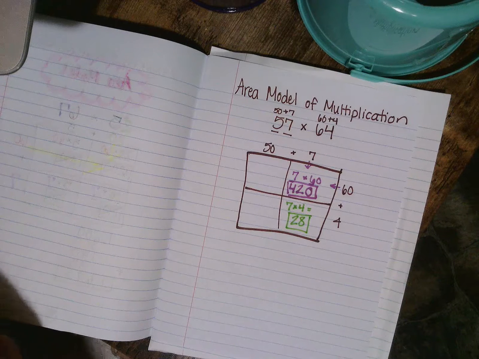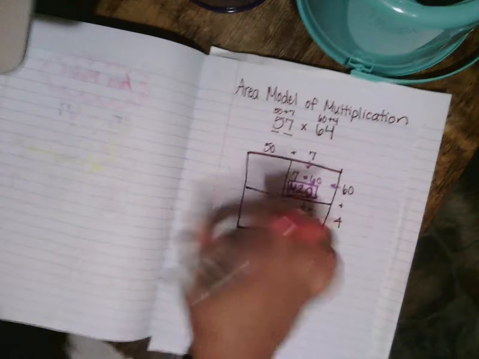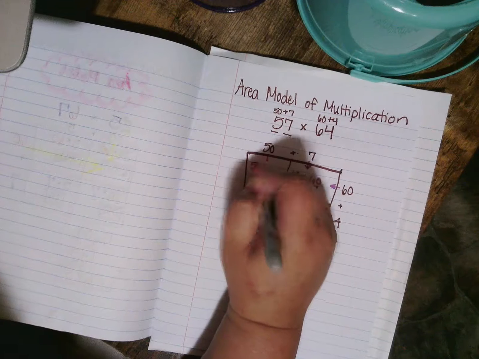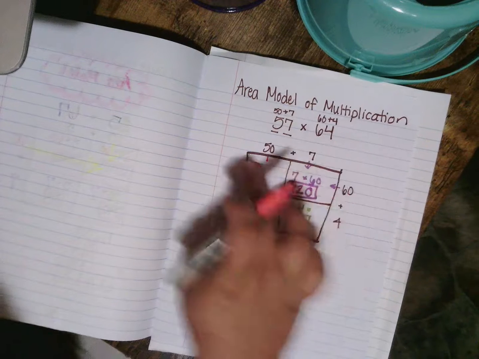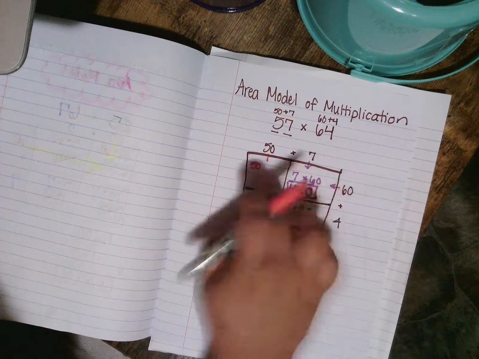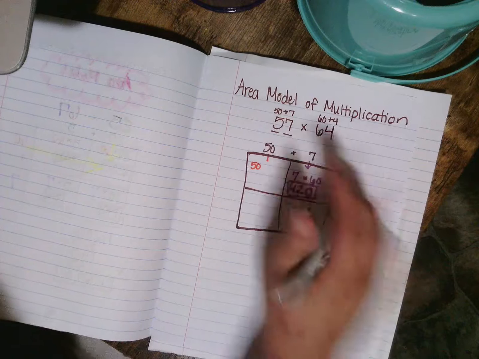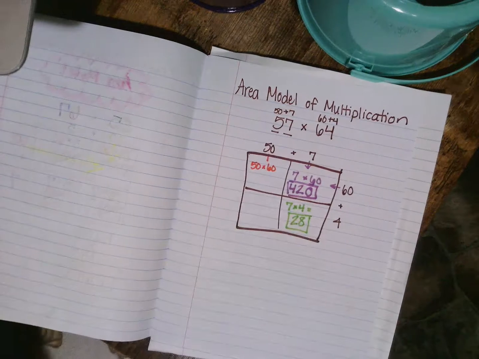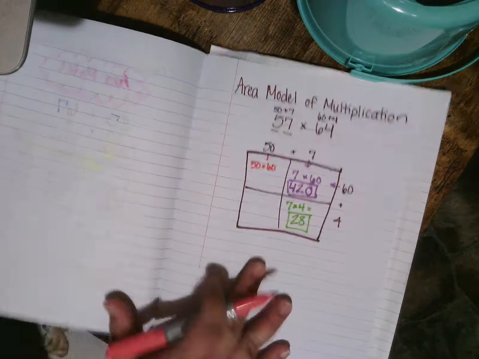So this time I'm going to go up here, I guess. The number above this box this time is 50 because it's above the box. And the number next to the box, even though I have it way over here, the number in the same row, is going to be the 60. So this time I have 50 times 60. That is quite a big number.